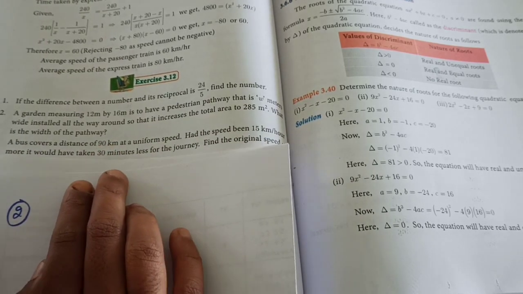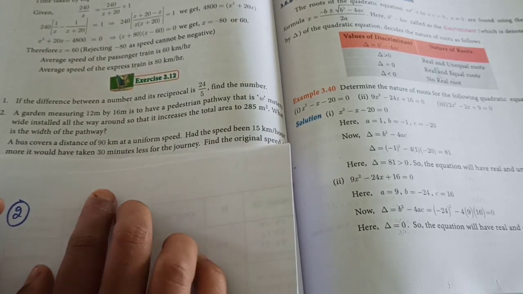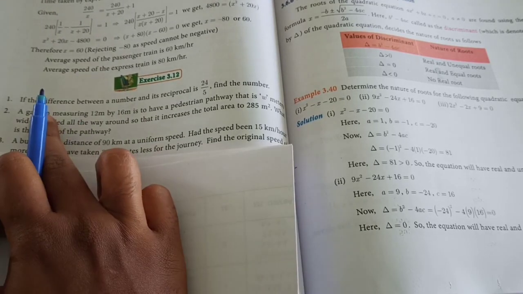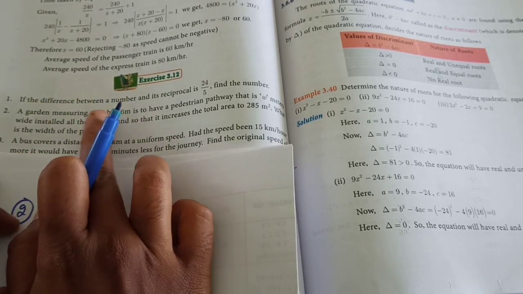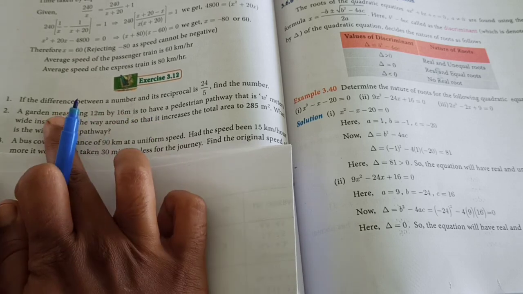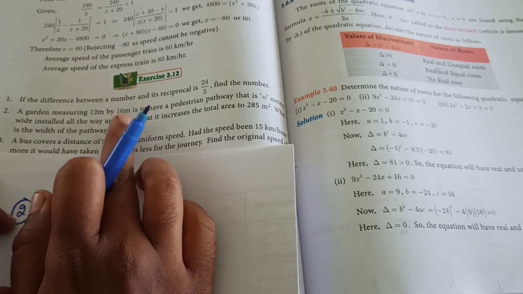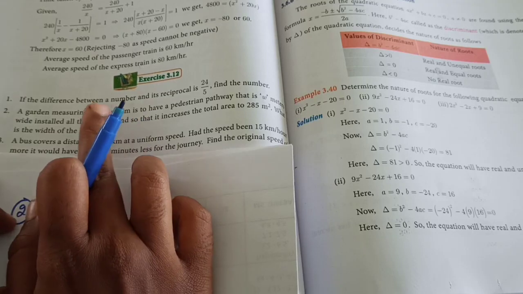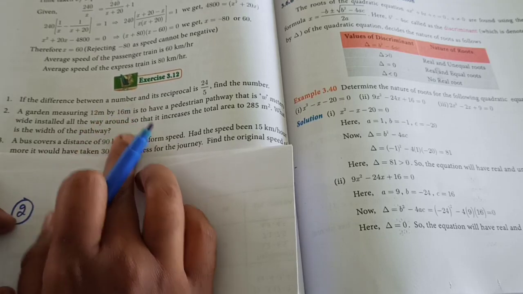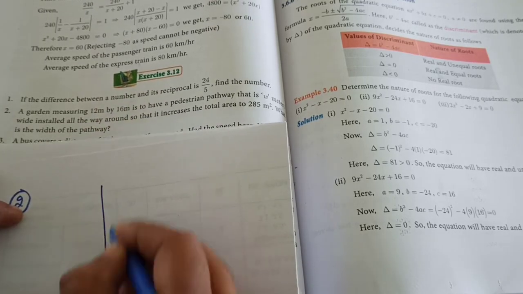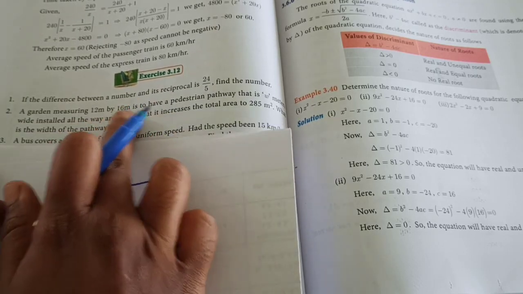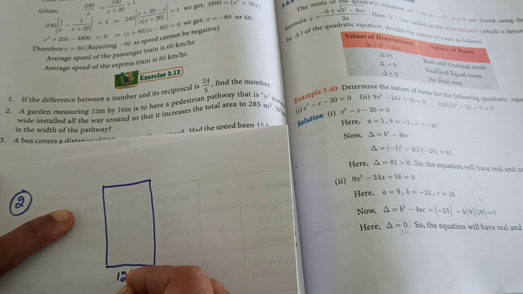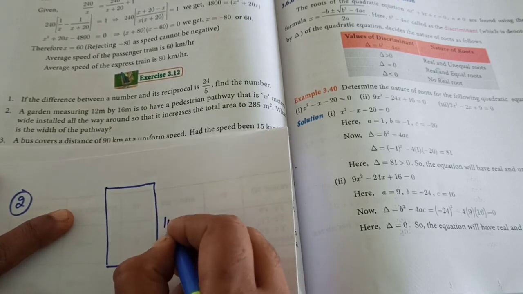So, from the question, we need to draw the diagram first. First, a rough diagram we can draw. A garden measuring 12 meters by 16 meters. What is the meaning? The length and breadth is given. 12 meters by 16 meters means the first one is length and the second one is breadth. So, the garden is like this, a rectangular garden. They are only giving the dimensions. So, first 12 meters here and 16 meters here.